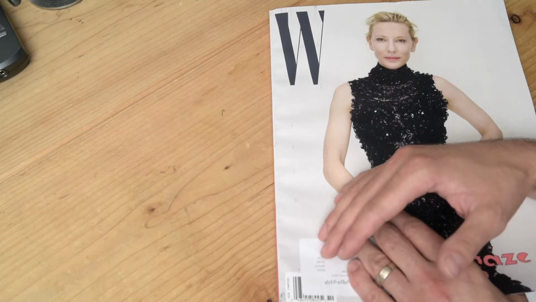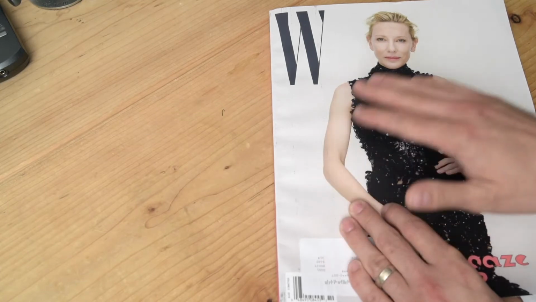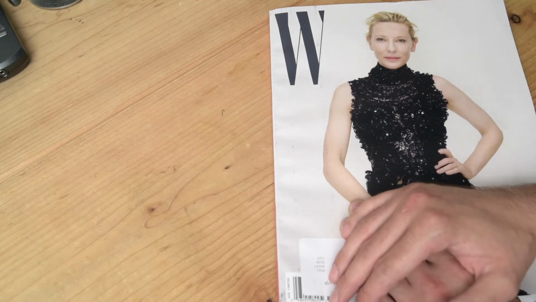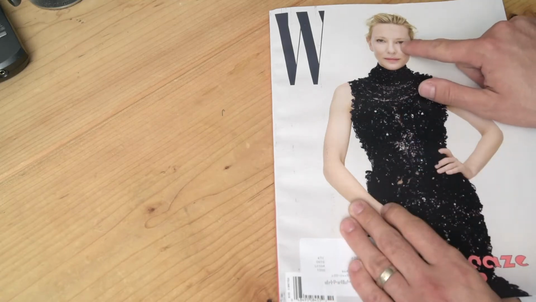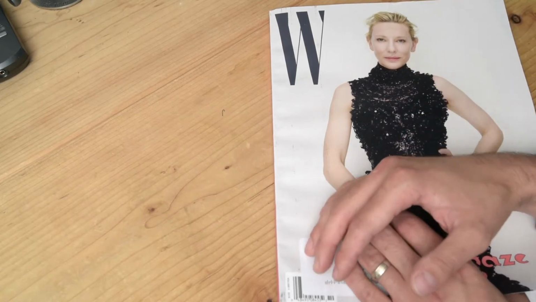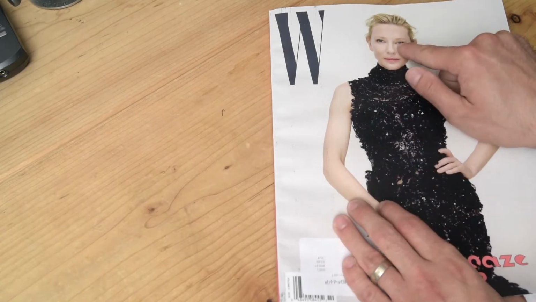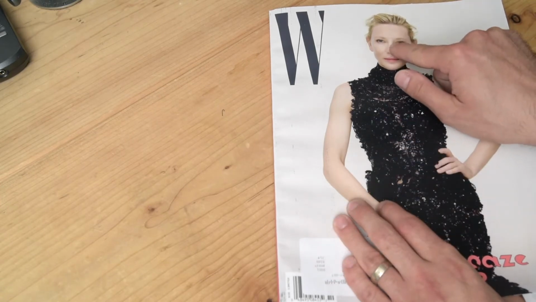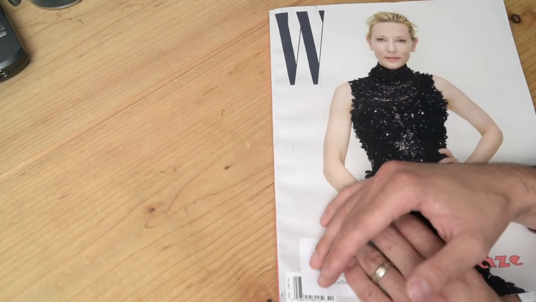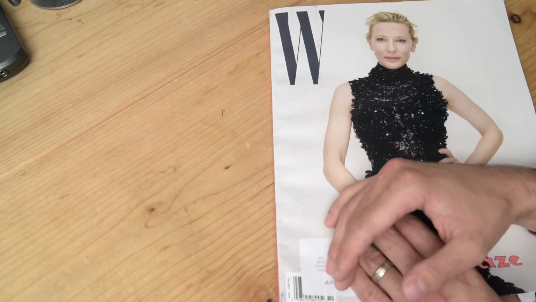So here on the cover, obviously, we have Kate Blanchett, and one of the tricks to analyzing the lighting of a photograph is to look at the catch light in the eyes right here. And what you can do is look to see the size of the catch light. You can look to see where the location of the catch light is, or if there's no catch light at all. Those are all clues as to where the light might be positioned in the photograph, especially the main light and any possible fill lights.